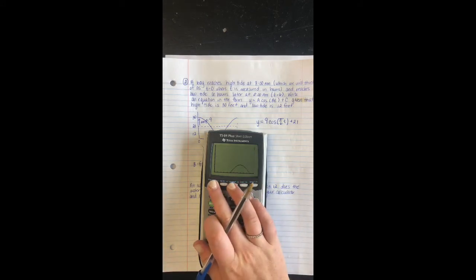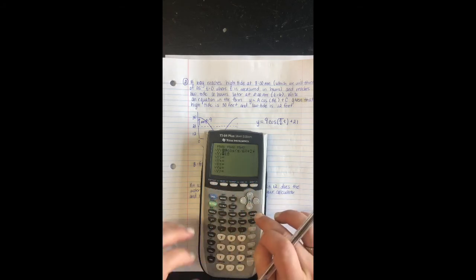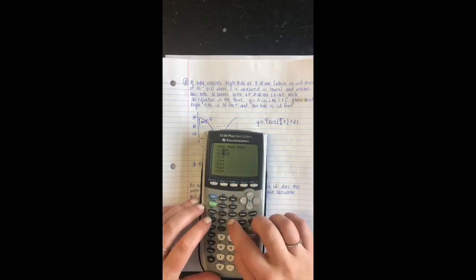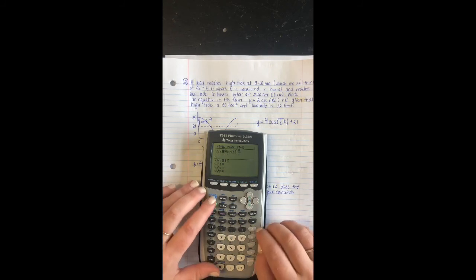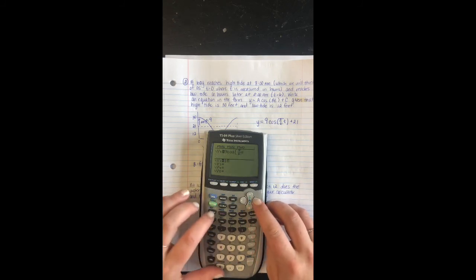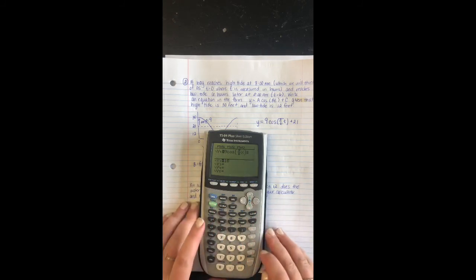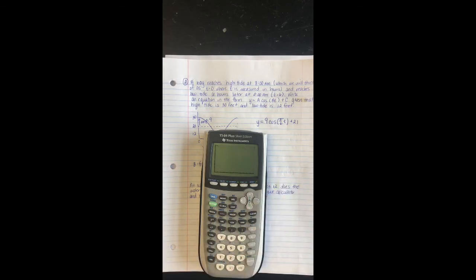Oh, did I type something upside down? 9 cosine pi over 6x plus 21. Oh, there we go. Obviously, that just emphasizes the importance of typing stuff in your calculator correctly. Calculator is only as good as what you type into it.